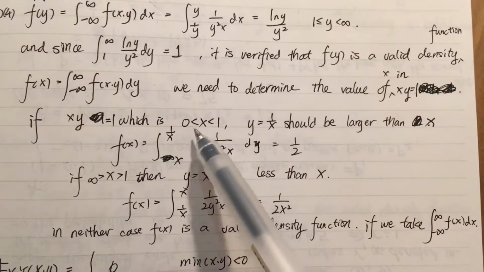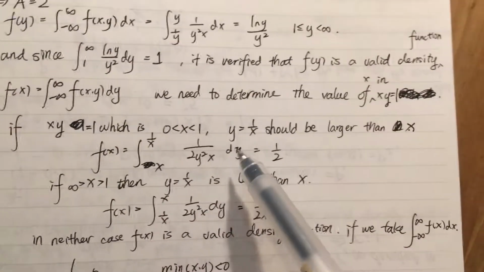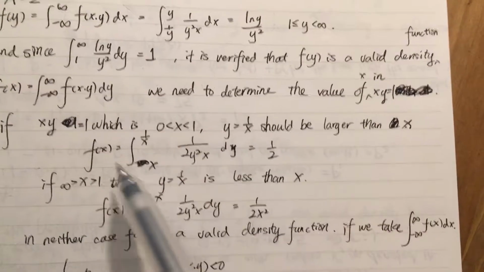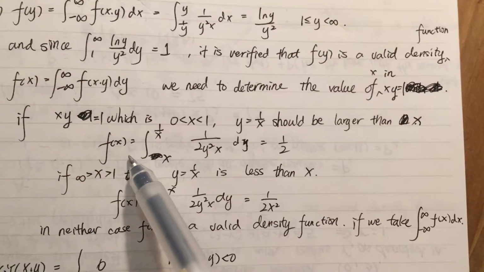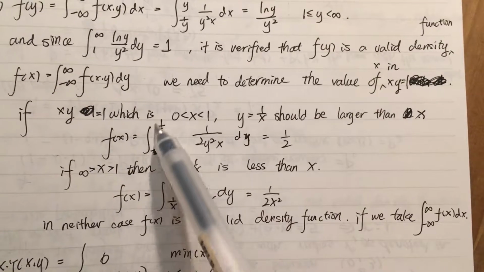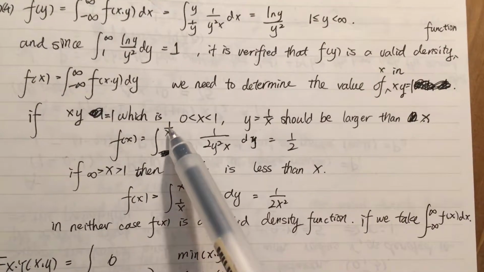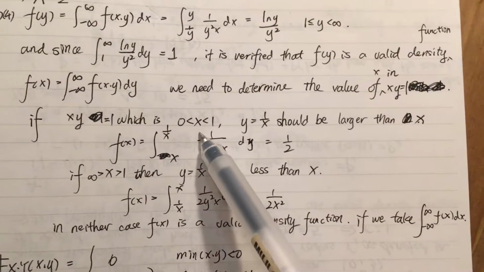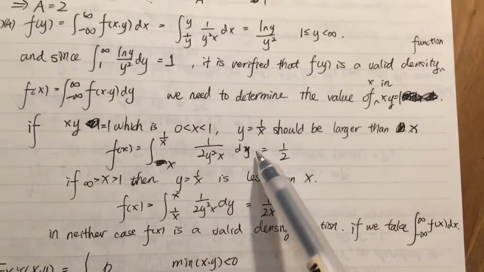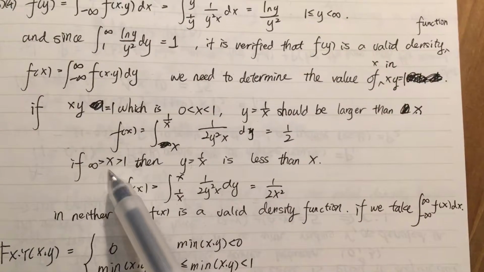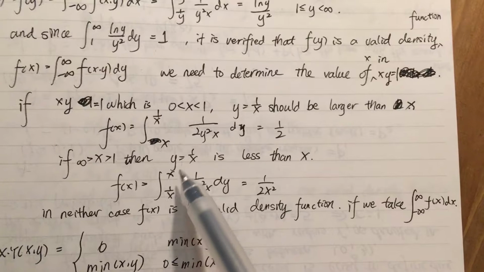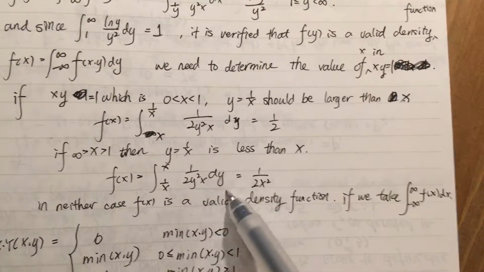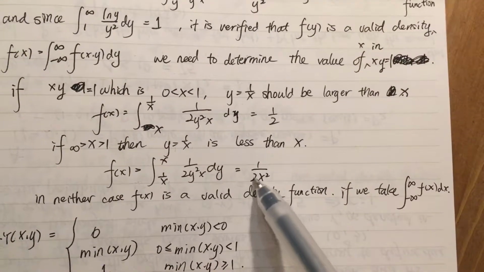If x is between 0 and 1, 1 over x is definitely larger than x, so we take the integral from x to 1 over x of f of x and y with respect to y, and this is equal to 1 over 2. Similarly, when x is larger than 1, x is larger than 1 over x, so the marginal density function is calculated to be 1 over 2x squared.